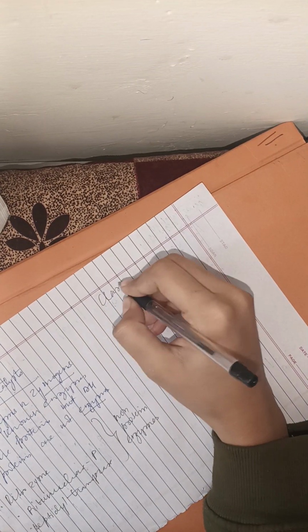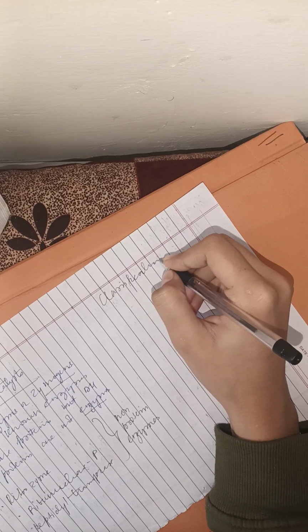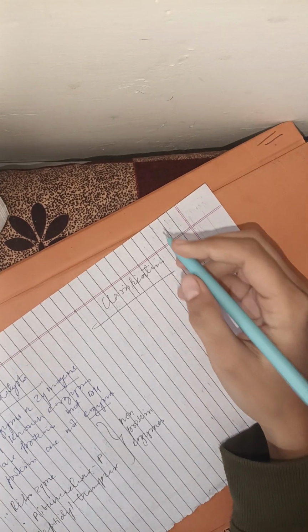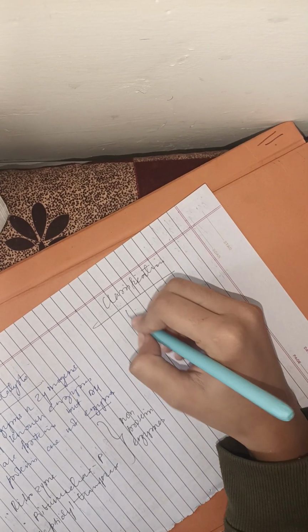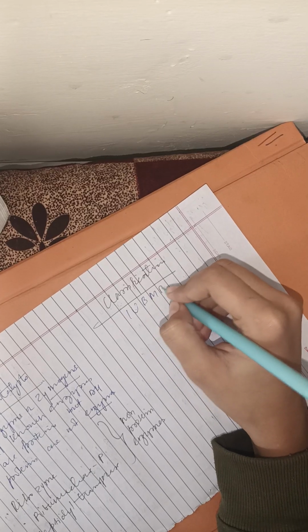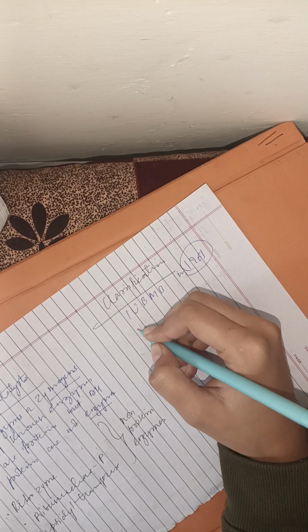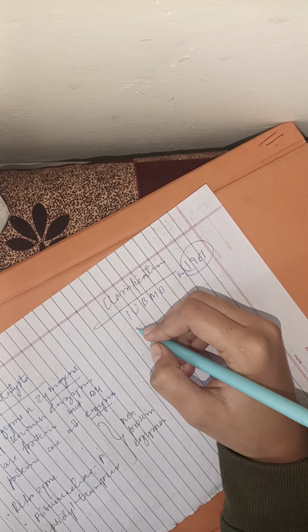We have classification and nomenclature of enzymes. According to the modern system of enzyme classification introduced by the International Union of Biochemistry and Molecular Biology, IUBMB, in 1961, enzymes are classified into six classes based on the type of reaction catalyzed.